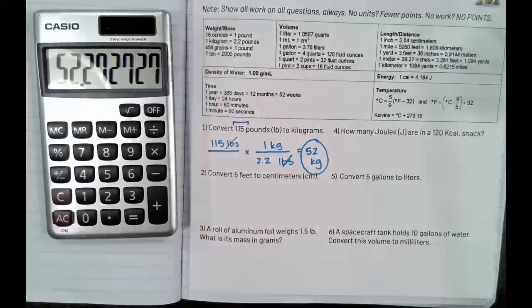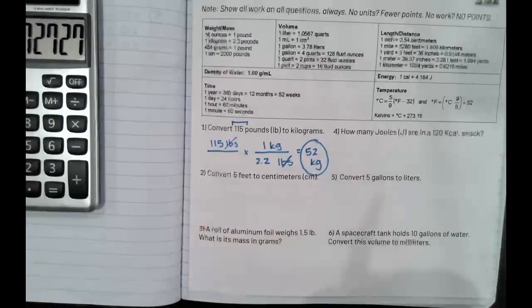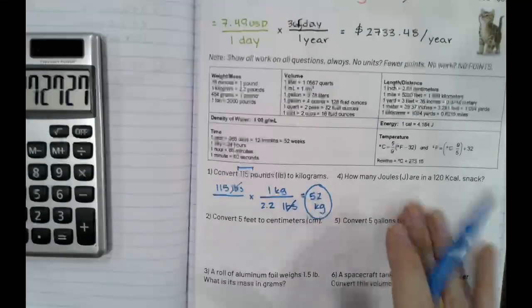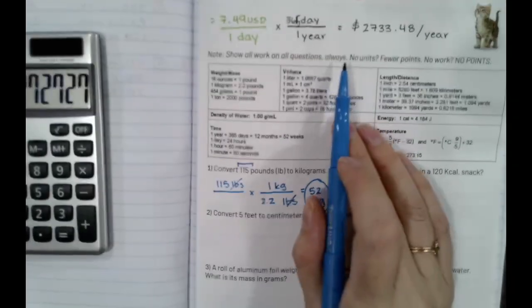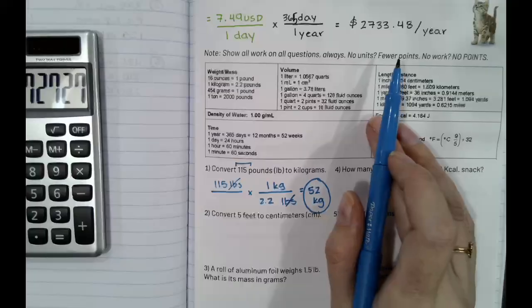So that's how these work, and if you'd like to see the answers, they are down here at the bottom for you to check. But remember, it's not the answers that matter. You must show all your work on all your questions, always. No units, you're going to miss some points. No work, no points. So here we go.